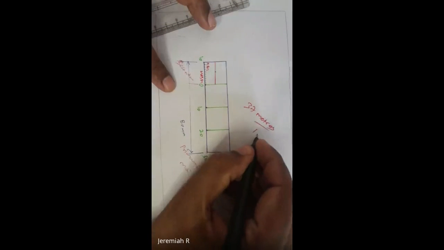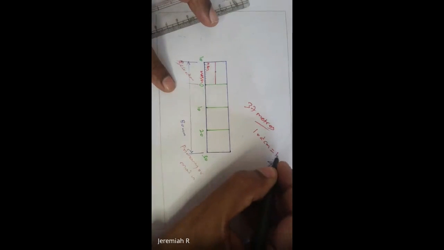So last problem what we are saying is 10 decimeters equal to 1 meter. Here also same thing. 10 decimeters equal to 1 meter. So each unit is 1 decimeter. In case 5 decimeters equal to 1 meter, then we have to divide it into 5 equal parts. Okay, this problem. So each subdivision is 10 decimeter. So 1 meter is 10 decimeter. I'm just dividing this by 10.